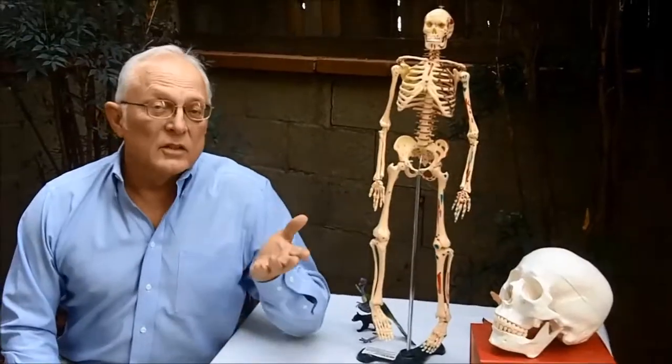Have you ever wondered how a paleontologist can pick up a piece of skull or a piece of hip bone and then tell you whether it's of a human ancestor or not? I can explain. Actually, you've probably already made this determination yourself. Looking at this model beside me of this skeleton, you probably have determined clearly that it's of a human skeleton.